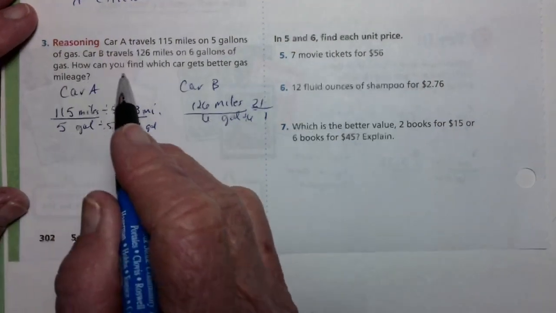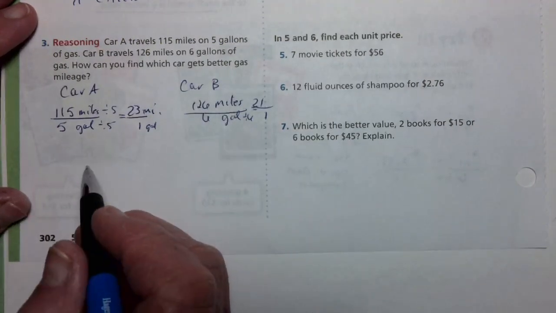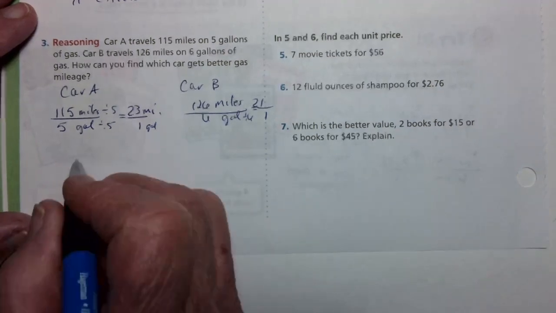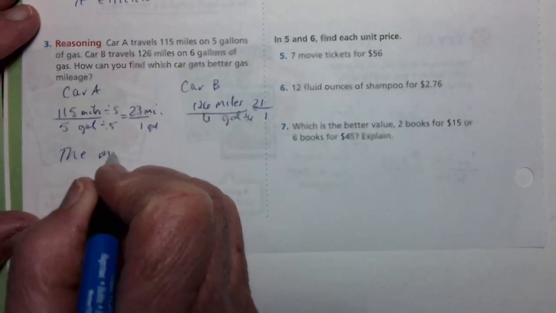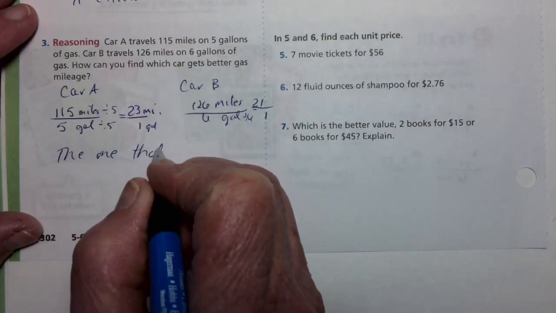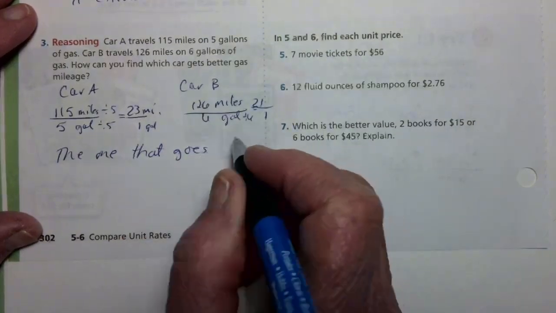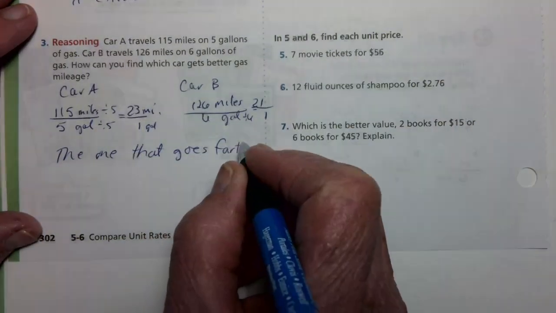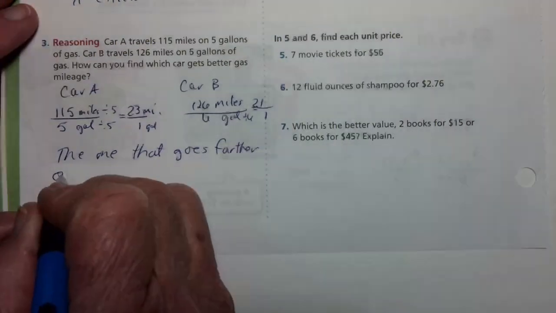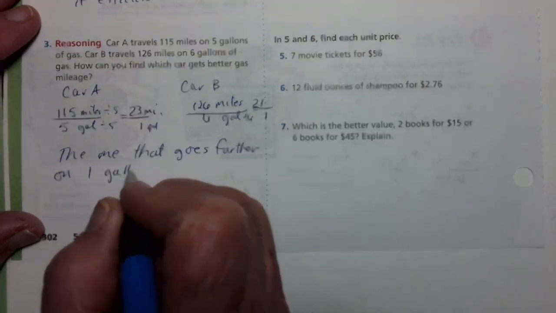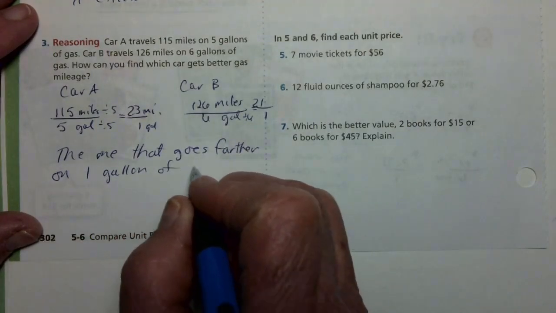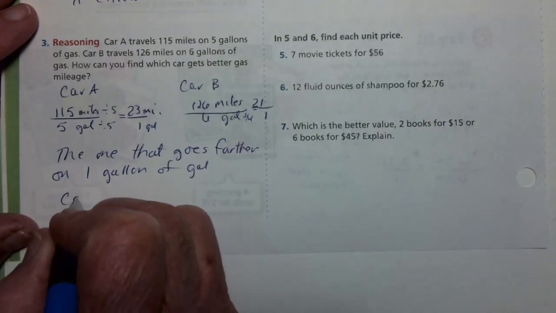So how can you find which car gets better gas mileage? The one that goes farther on 1 gallon of gas, which is car A.